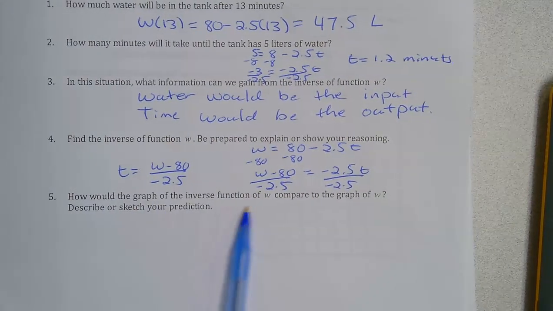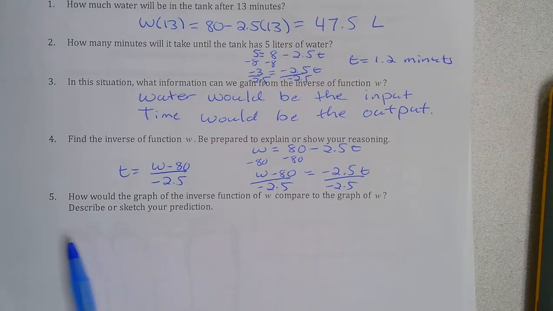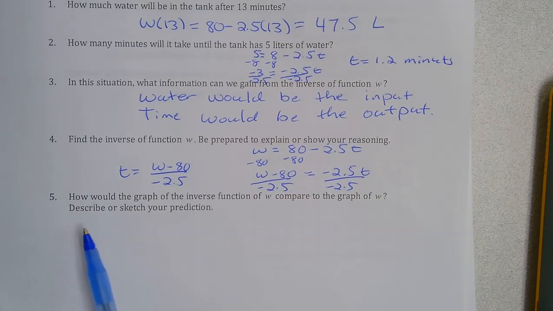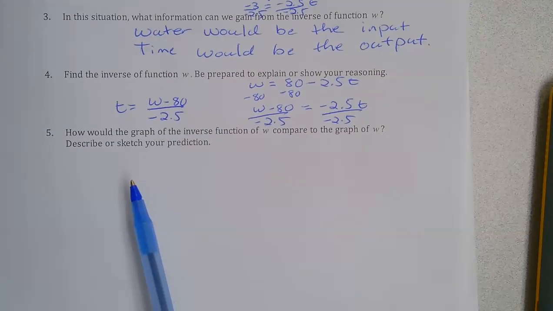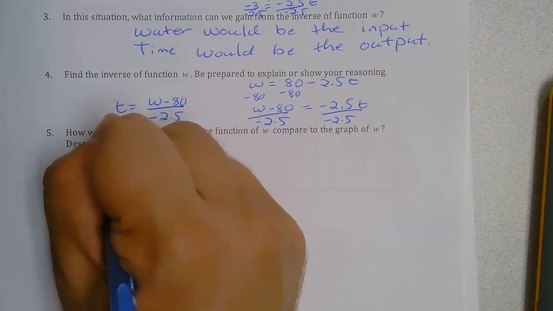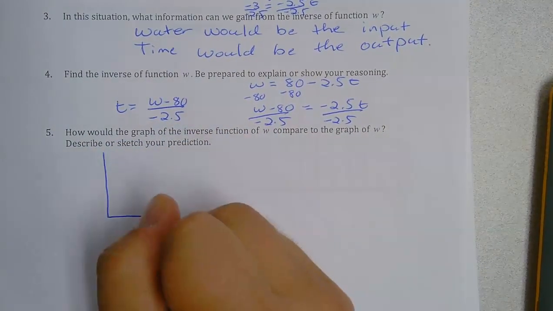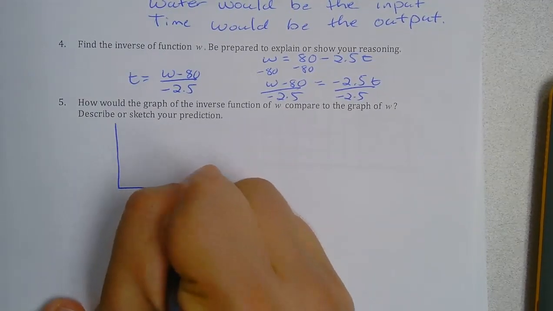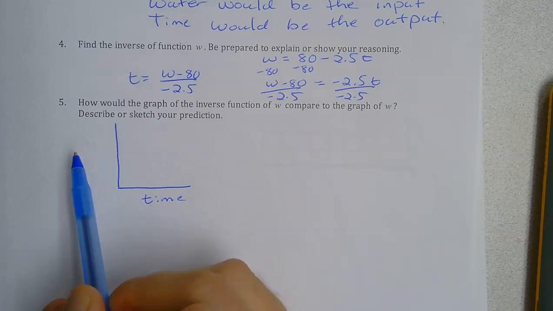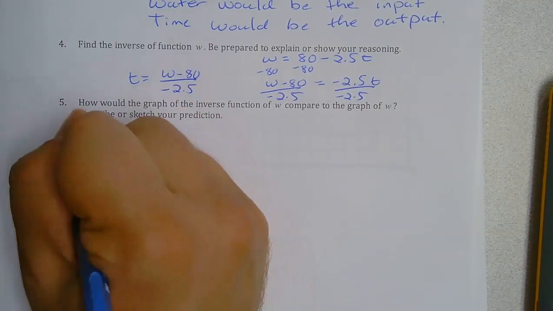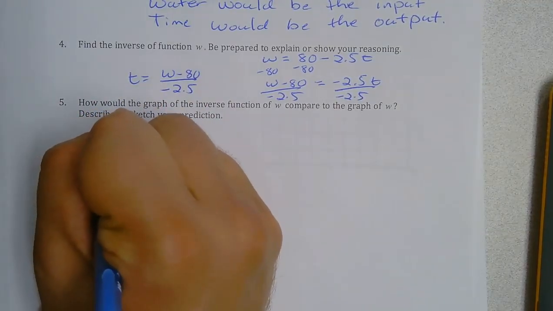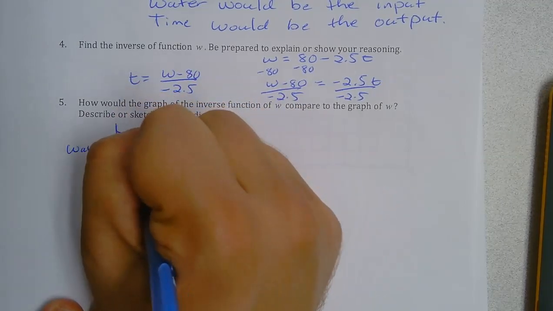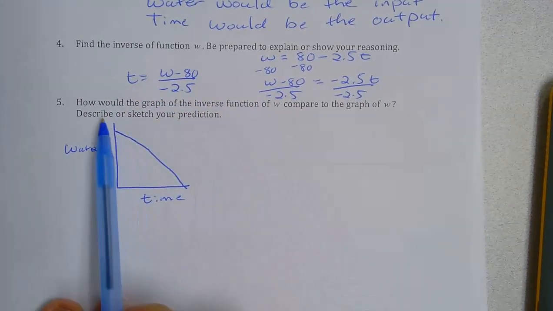So how would the graph of the inverse function compare to the graph of W? Describe your prediction. If we're thinking about that, if this was our time and this were our water, we had that.